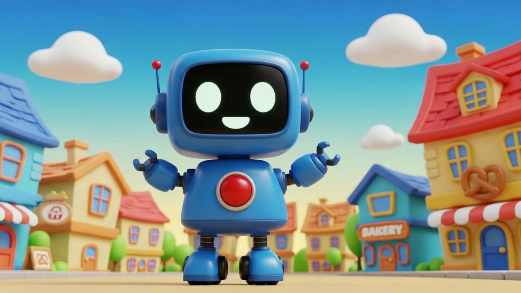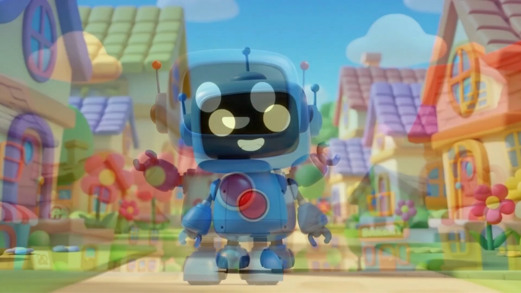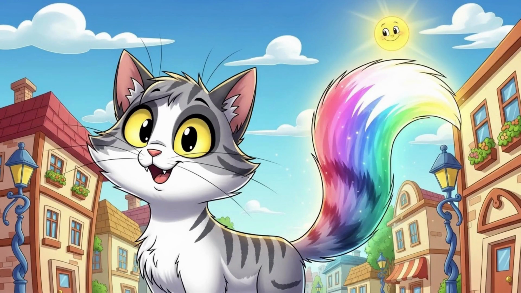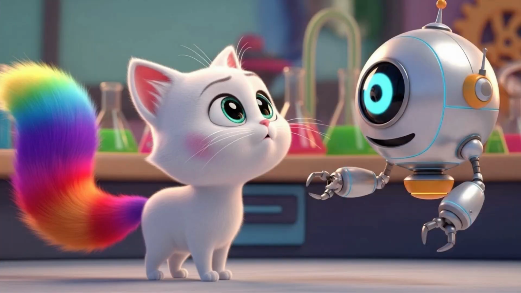Bibo had big glowing eyes, tiny wheels instead of feet, and one very special thing on his chest, a shiny red button. "Beep, beep, don't press the button," Bibo always said. But one sunny morning, his best friend Luna the cat swished her rainbow tail and asked, "Bibo, what happens if someone presses it?"